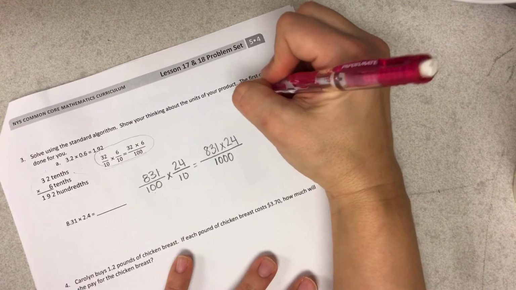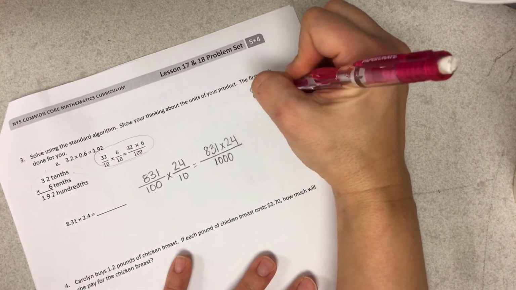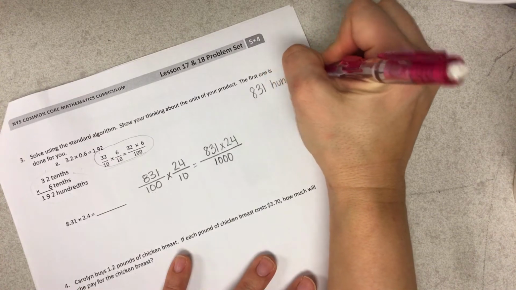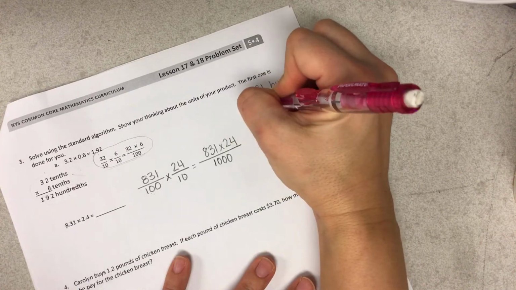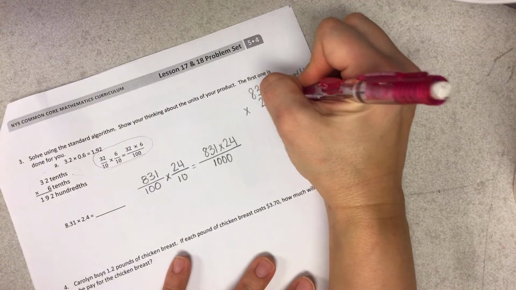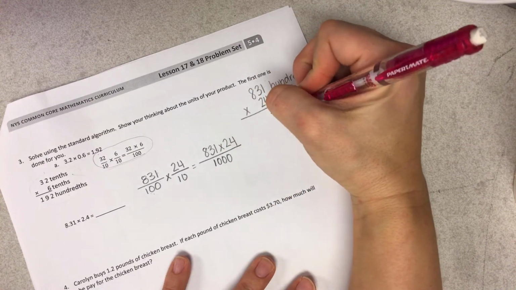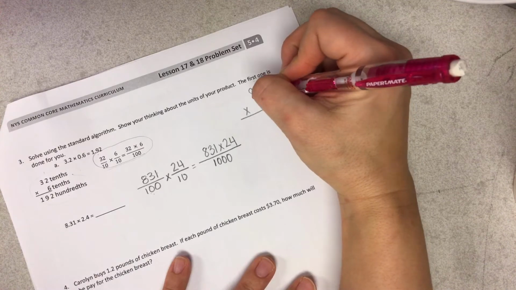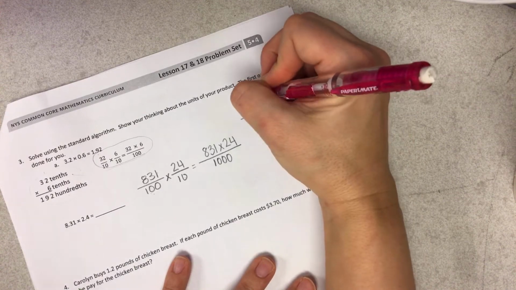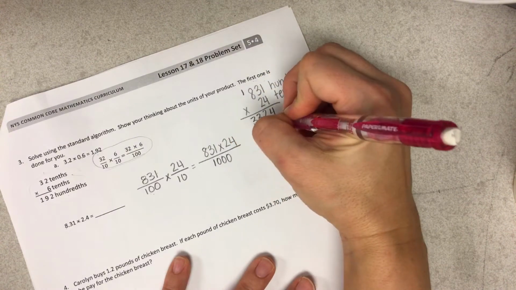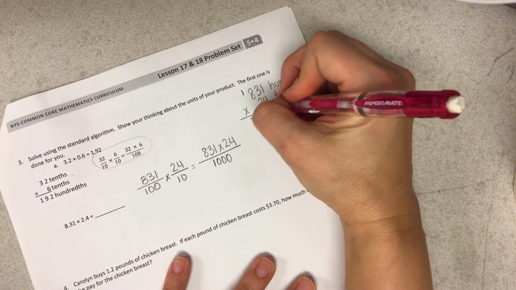Okay, so I'm going to come over here and I'm going to put 831, and I am going to label this as hundredths. And I'm going to multiply this by 24 tenths. So now I'm going to multiply 1 times 4 is 4. Don't need to carry my 1. 3 times 4 is 12. Now I carry my 1. 8 times 4 is 32 plus 1 is 33. I put my 0 because remember I'm multiplying it by that 10.